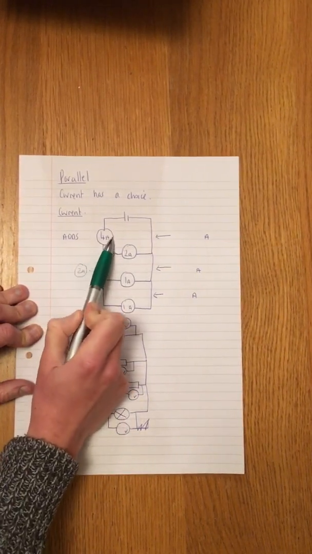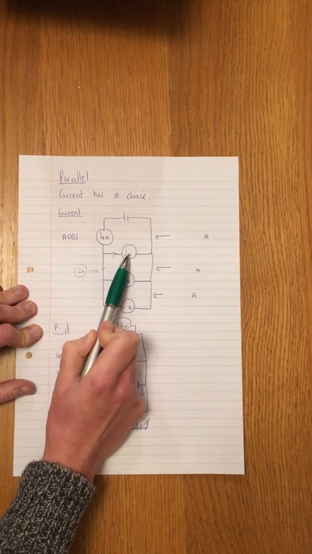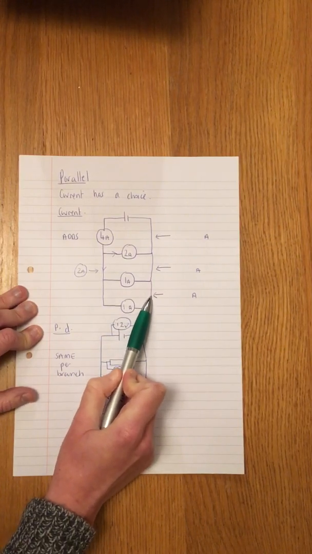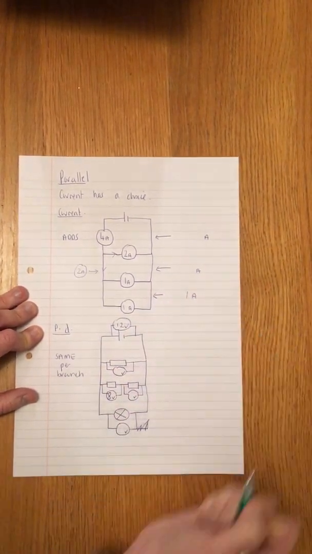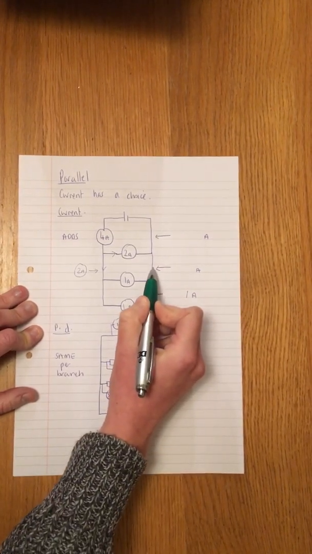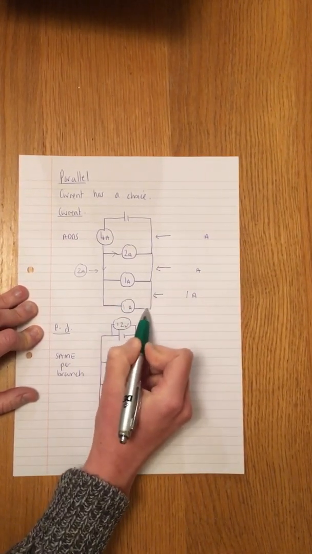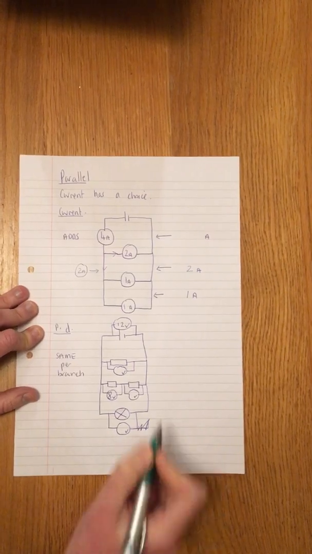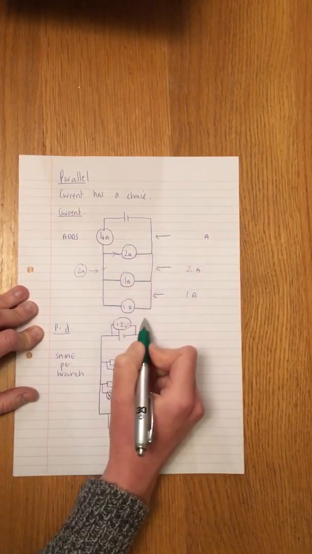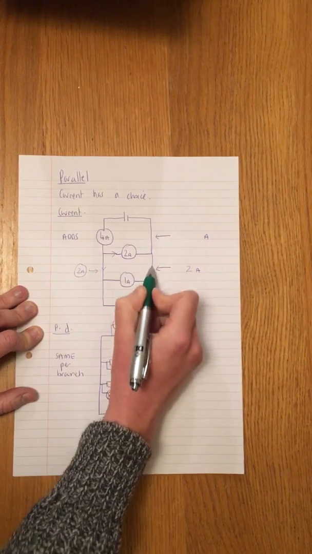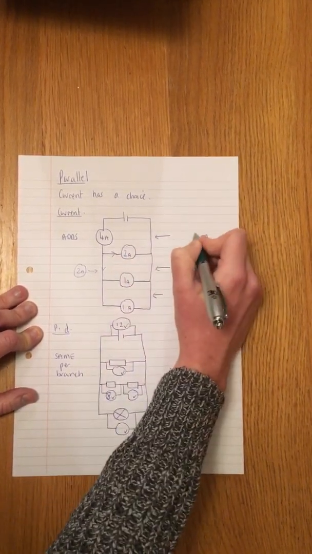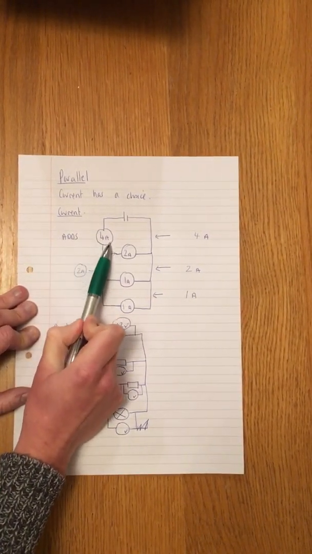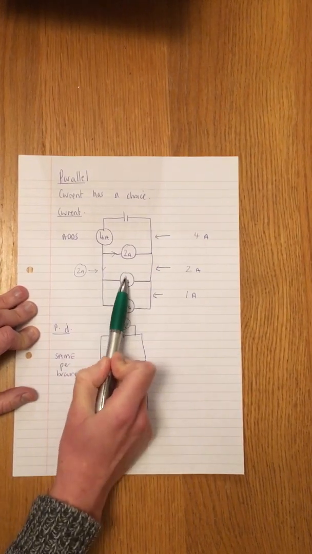So if I've got 4 amps here, that 4 amps is split between the branches. So my electrons have chosen to go this way, so I've got 1 amp. So at this point here, I've also got 1 amp. At this point here, I've got these electrons and these electrons. So at that point, I've got 2 amps. And if I'm here, at that point, I've got these electrons, and these electrons. So I've got all 4 amps again. Okay. So with current, it adds up. So you have a total, and then each branch will add up to that total.